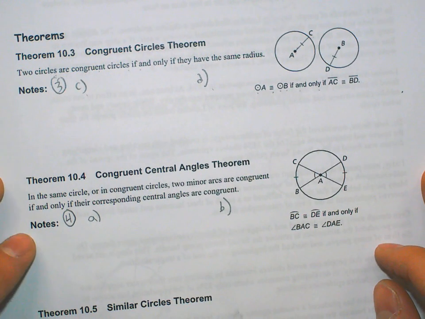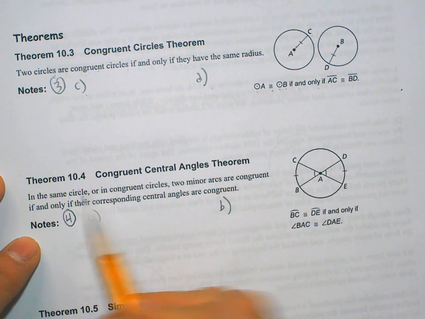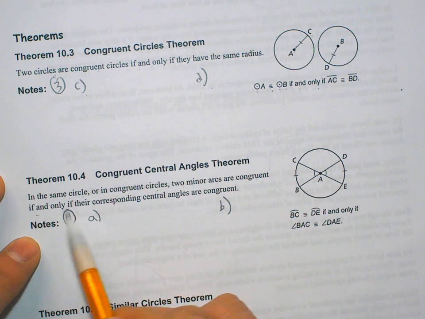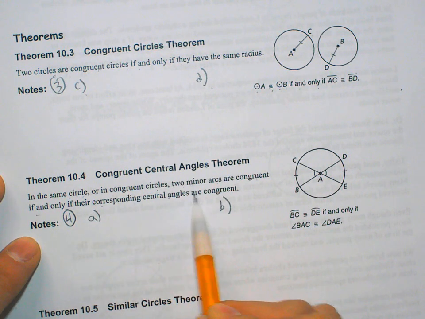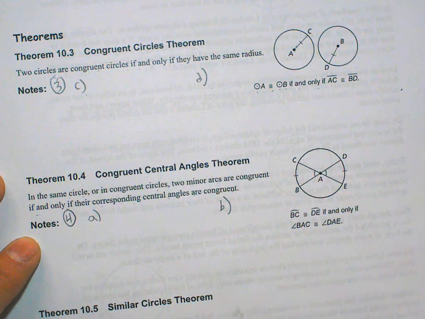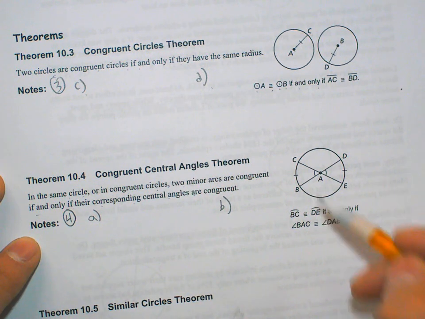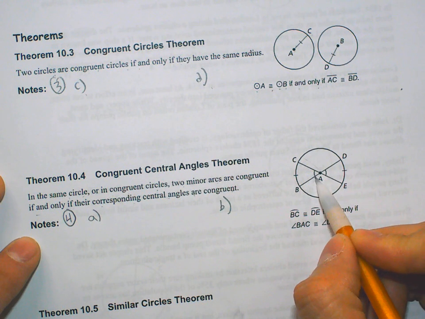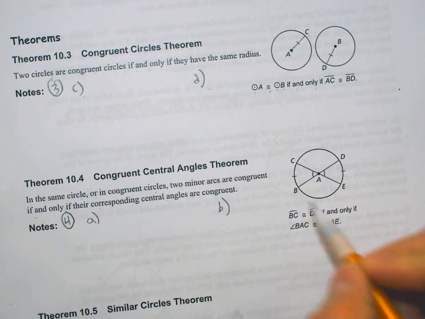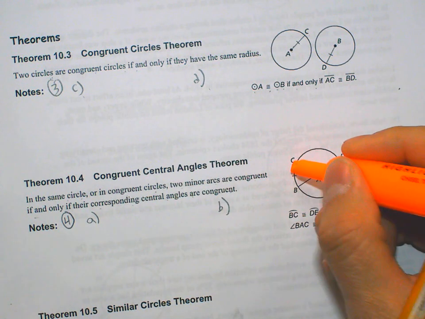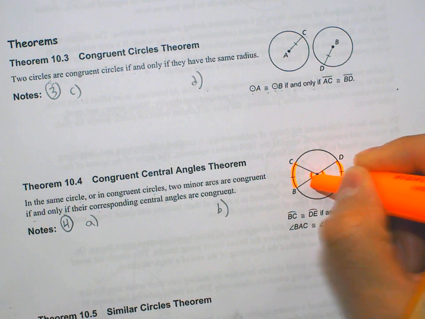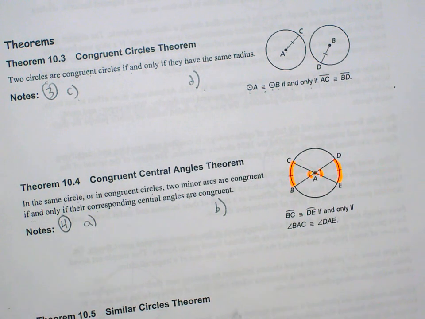Here's the next theorem. In the same circle or in congruent circles, two minor arcs are congruent if and only if their corresponding central angles are congruent. This is like cutting up a slice of cake right from the center, doing two diameters. If these two central angles are the same, then these two arc measures will be the same as well, as long as the angles are the same and it's going through the center.